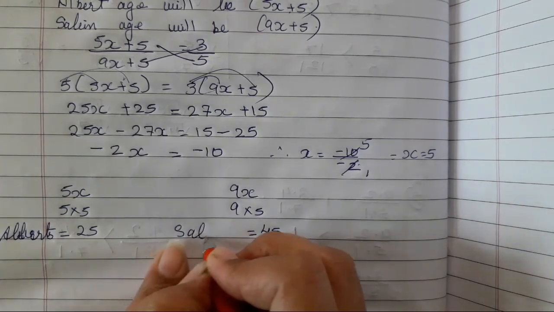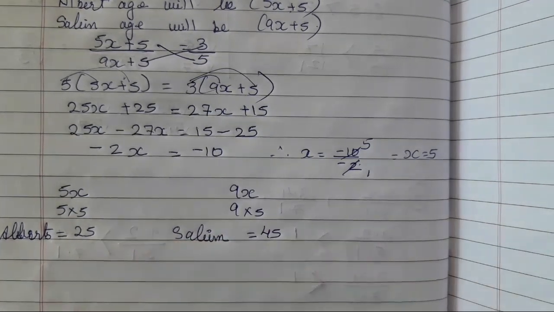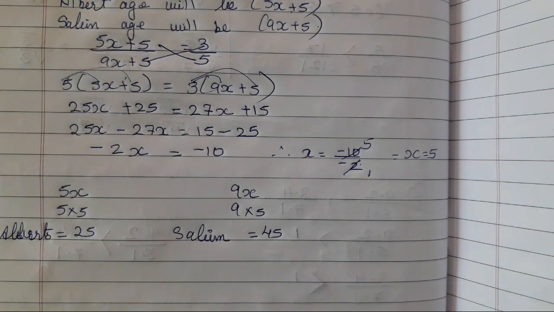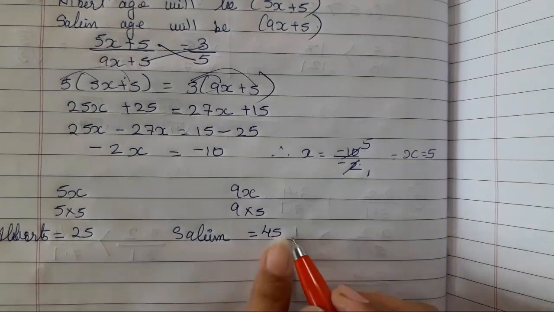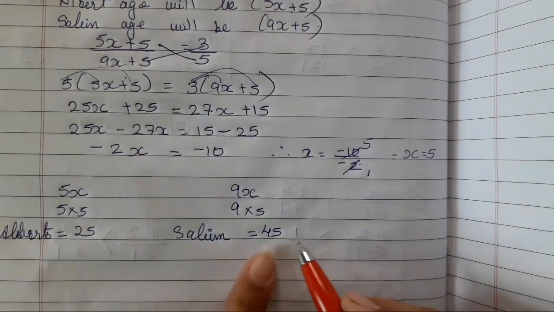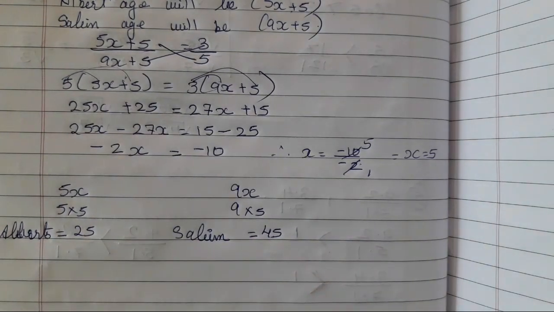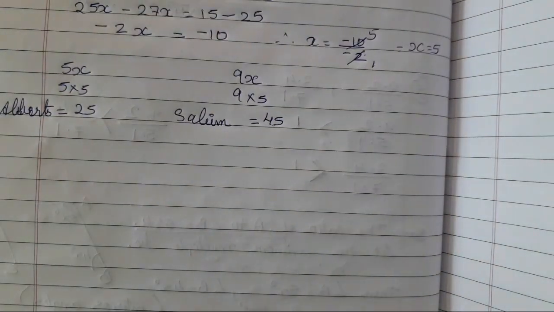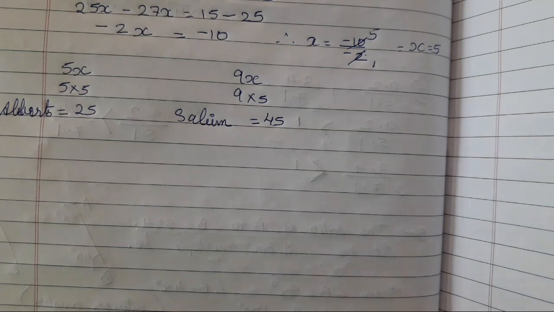So Salim's age after 5 years is going to be 45. Okay, no, sorry, not after 5 years. The present age is 25 and 45 respectively. I hope everyone has understood this question, children. Now the question number 3 is same as we did the second question, so you all can try it.